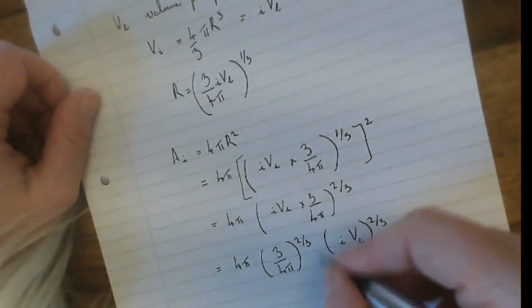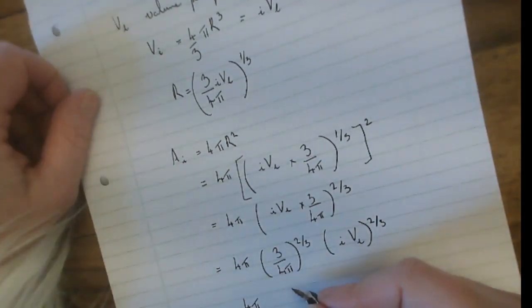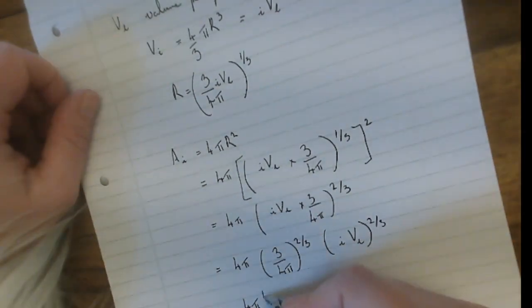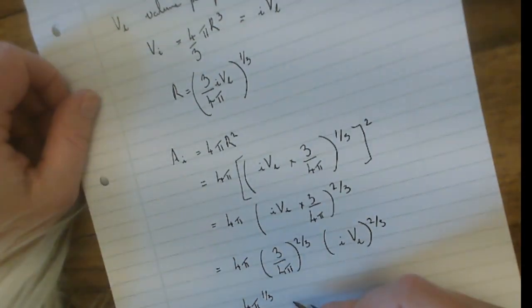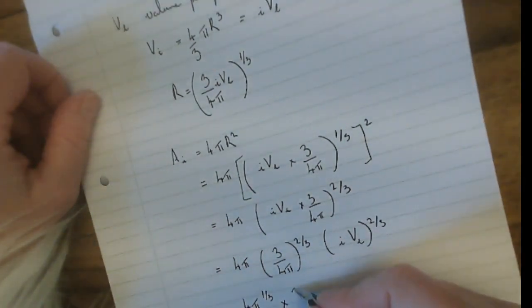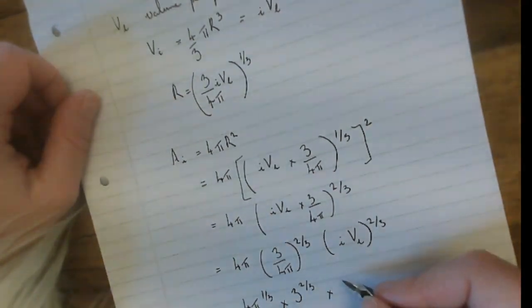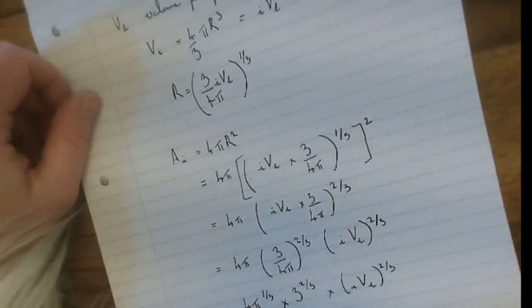Okay, so now let's have a look at this thing here. This is 4 pi, that's to the 3rd. Oh yes, because we've got the 4 pi on the bottom, so times 3 to the 2/3 times IVL to the 2/3.